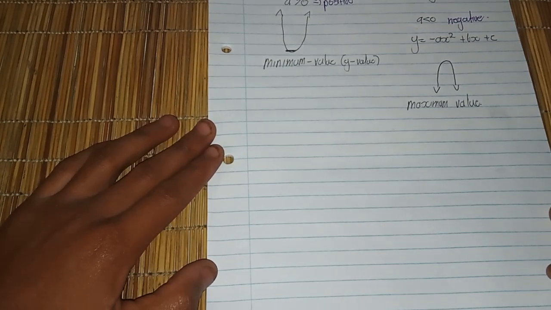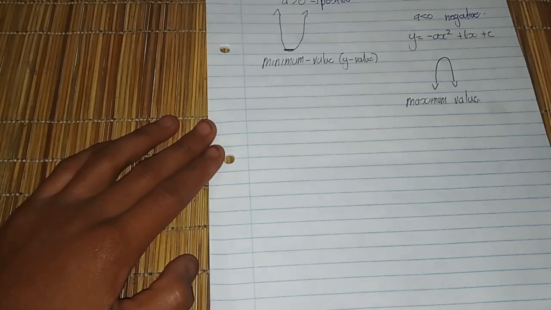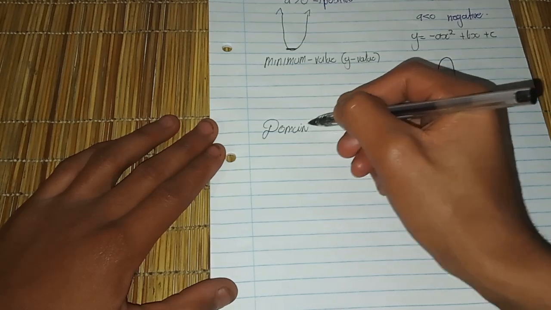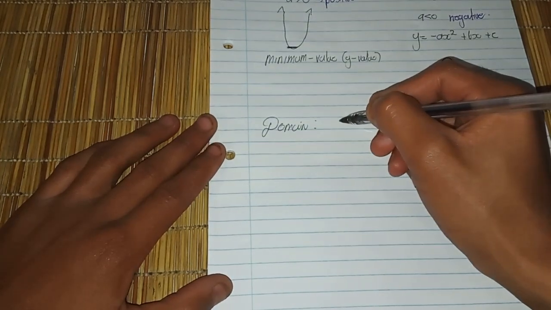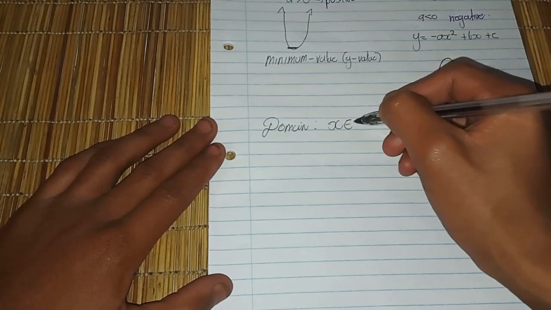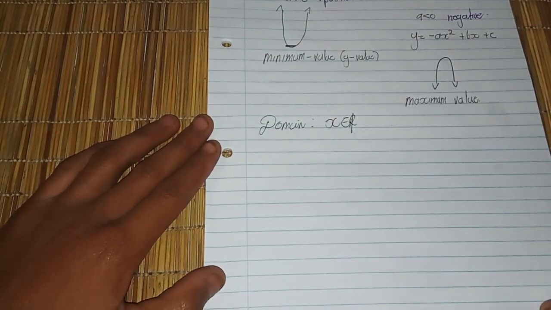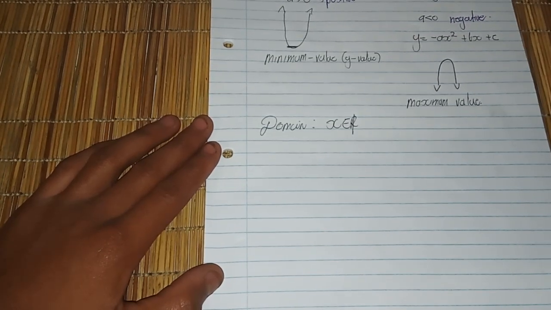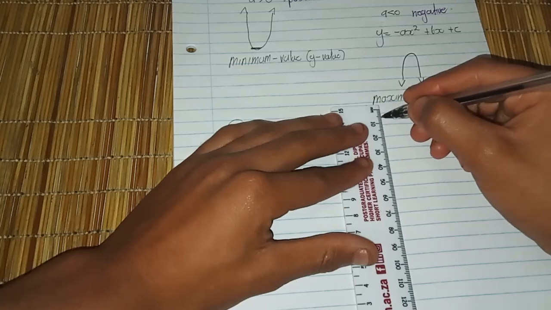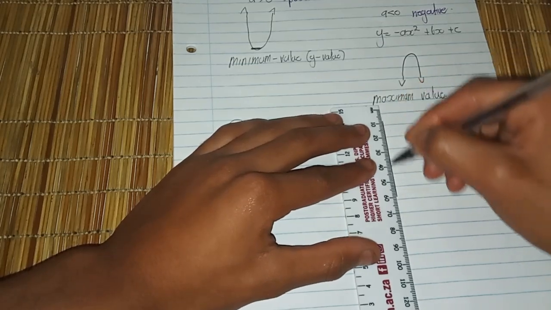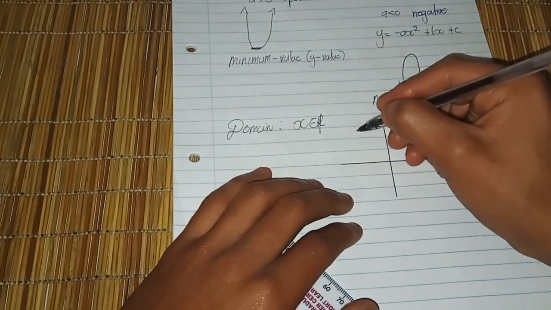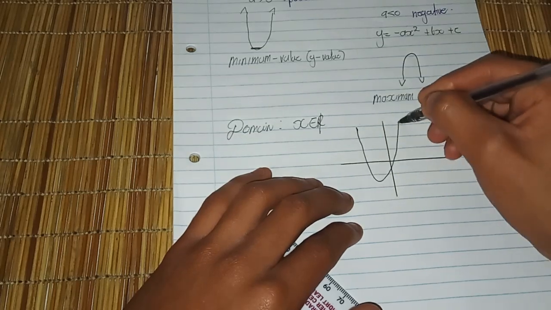When we speak about the domain and range of the graph, the domain, unless stated otherwise, and I'll try to look for examples where it is stated otherwise, is x is an element of R. What does domain mean? If I were to plot the graph, whether the graph is sad or smiling, let's plot a smiling graph. We'll just plot a graph there. Forgive my shape.